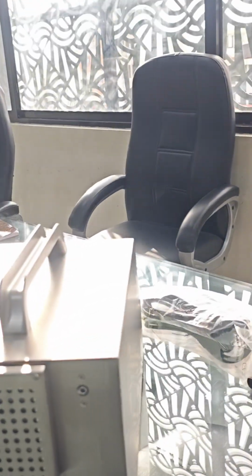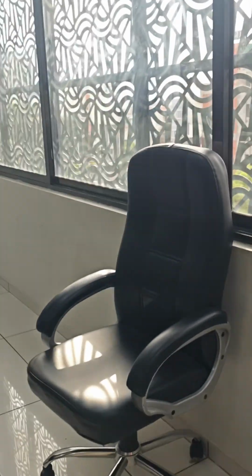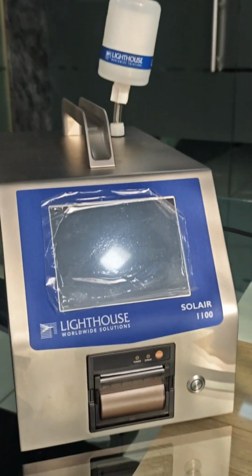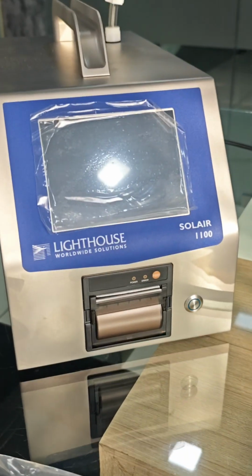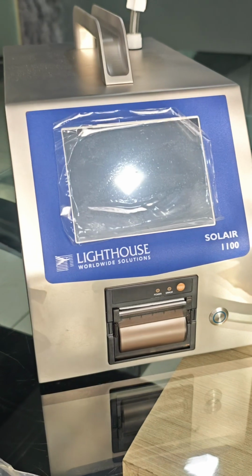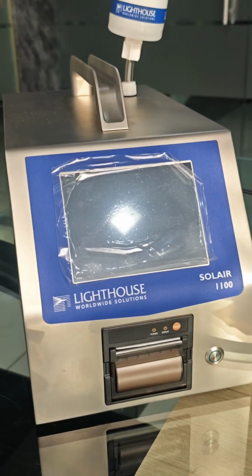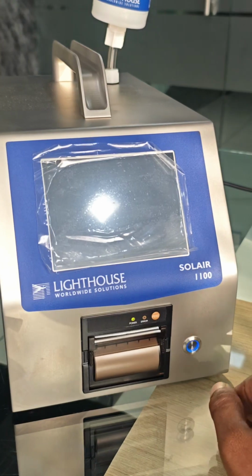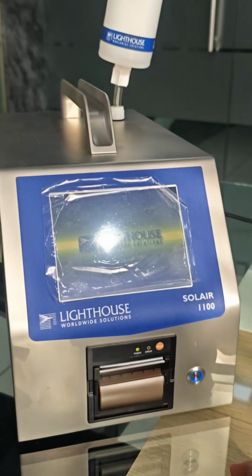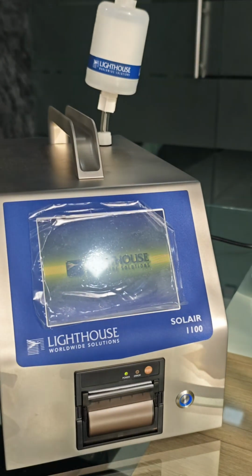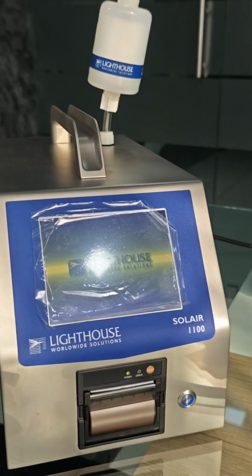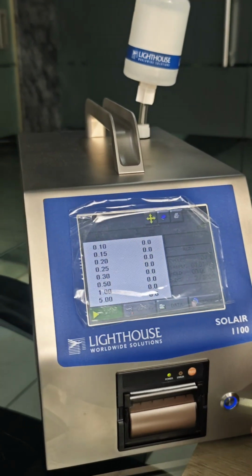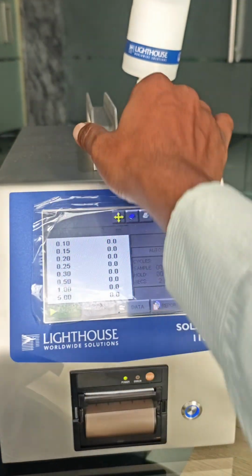So let's start. The on off button is here. You can see easily.